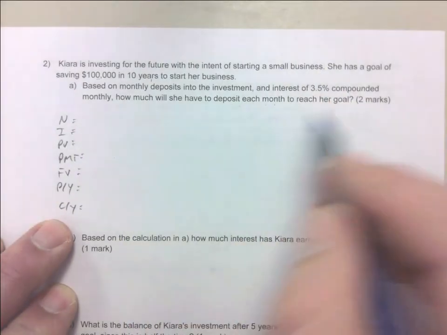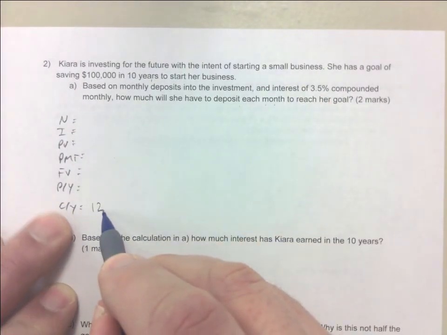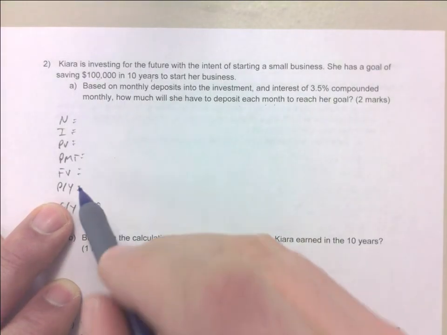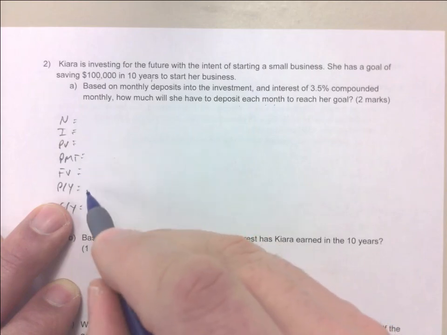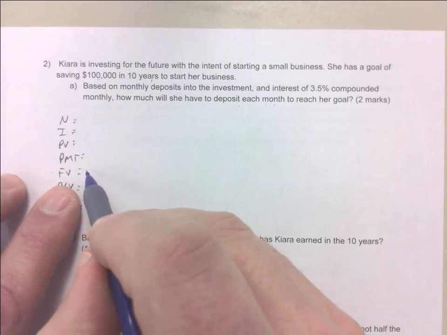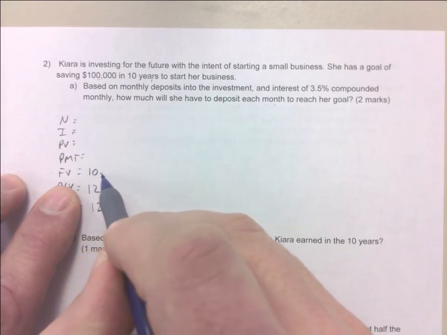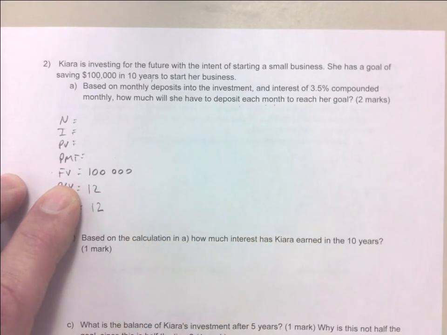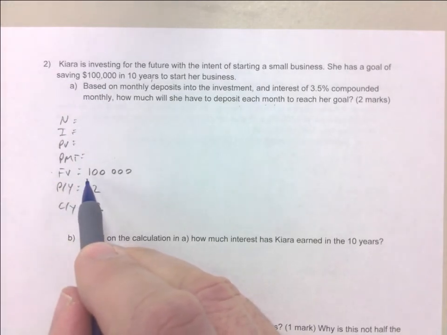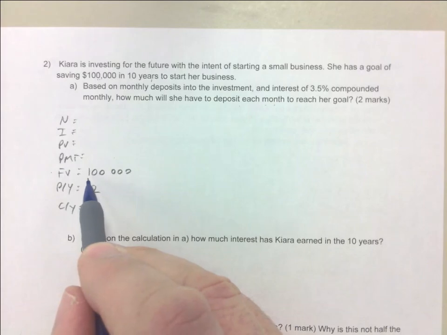Here we go. Compounded monthly, got it. How much will she have to deposit each month? There's an indication that payment is a monthly occurrence. We do know the goal. So in the future, we're expecting to get $100,000. That is positive, because you're expecting to get that from the bank in the future.